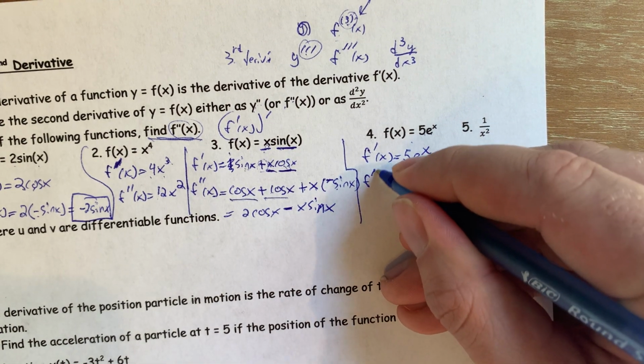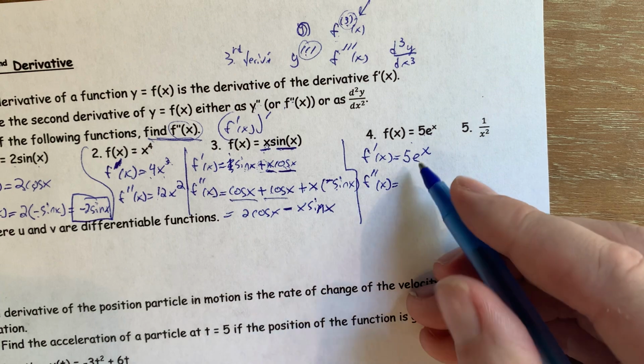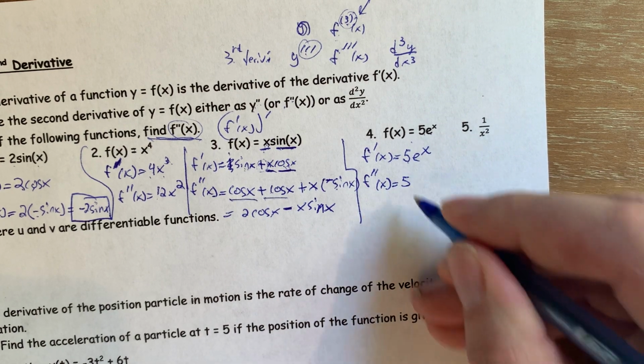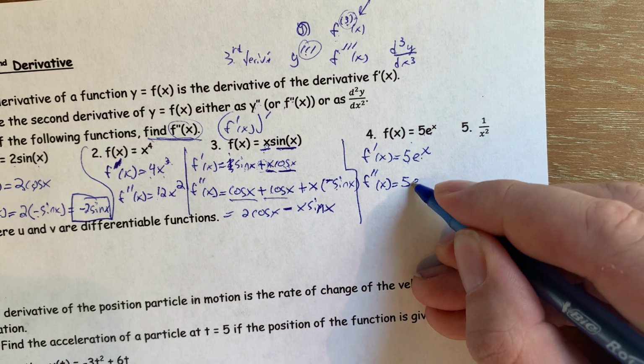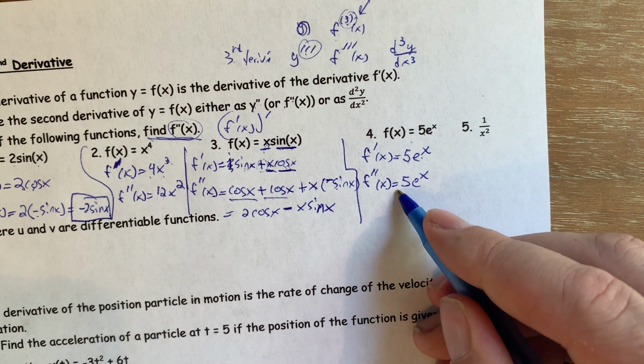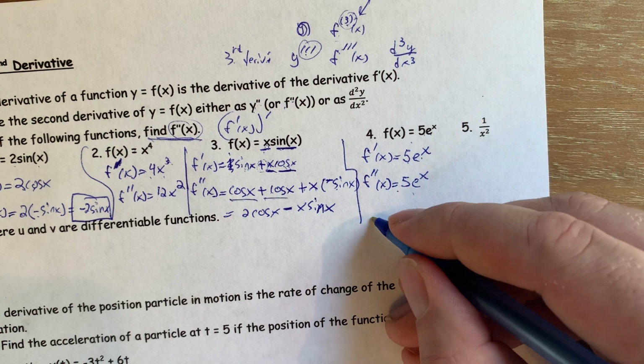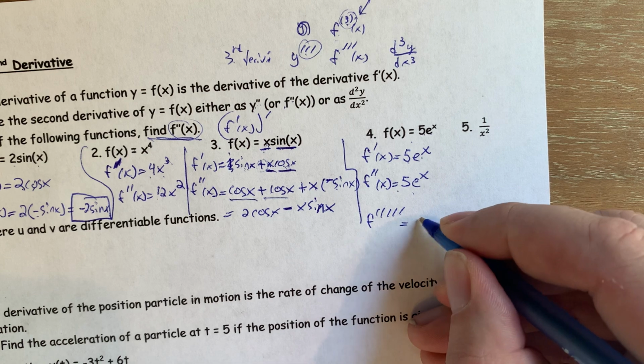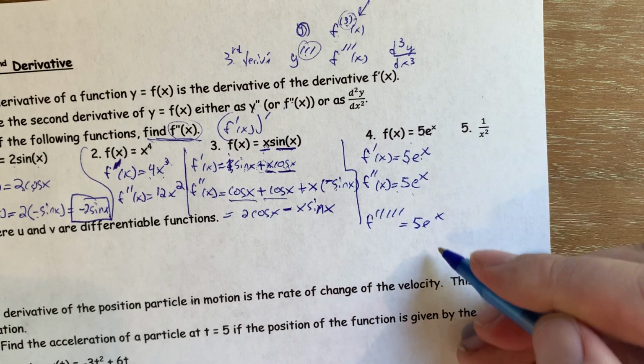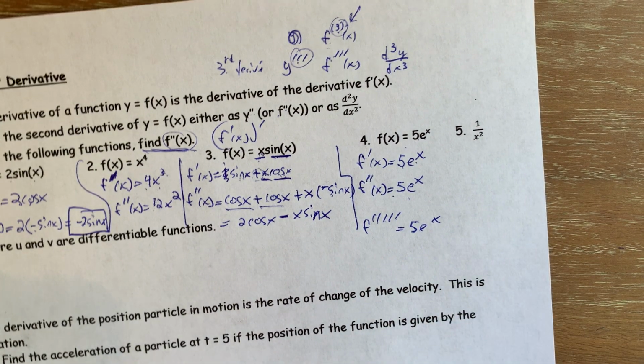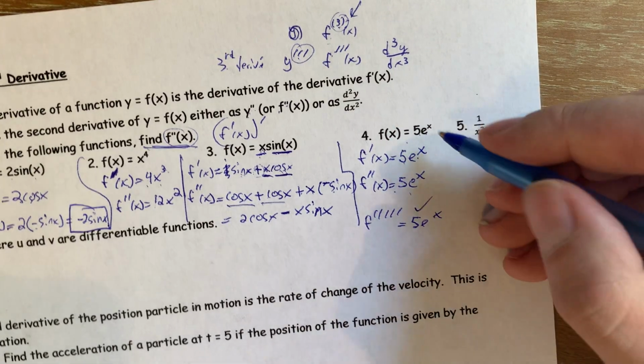The second derivative is the derivative of that. We have a constant multiplier, so it will stay, times the derivative of e to the x, which is just e to the x. And so the second derivative is 5e to the x, and in fact, like the fifth derivative would still be 5e to the x. Every time you take the derivative of e to the x, it just stays e to the x. It's one of the really nice things about this function.